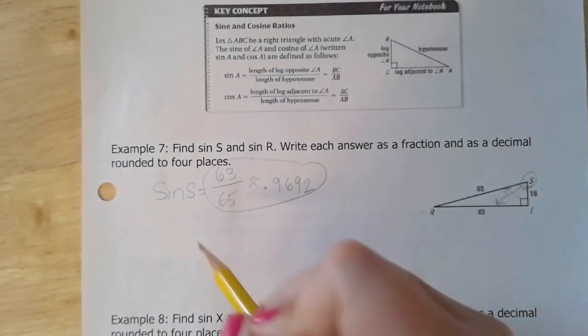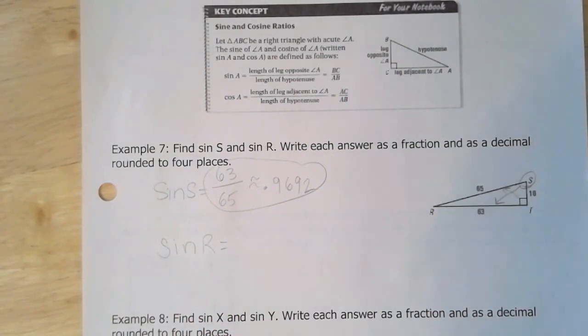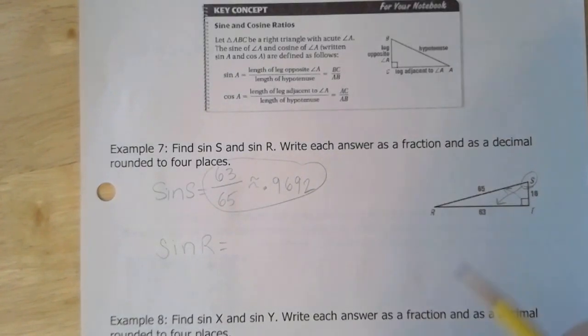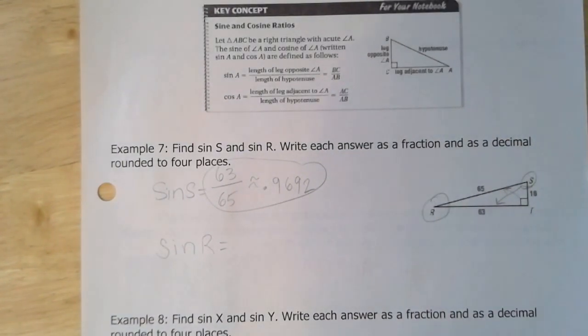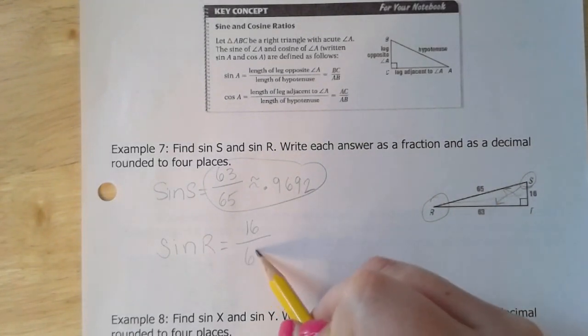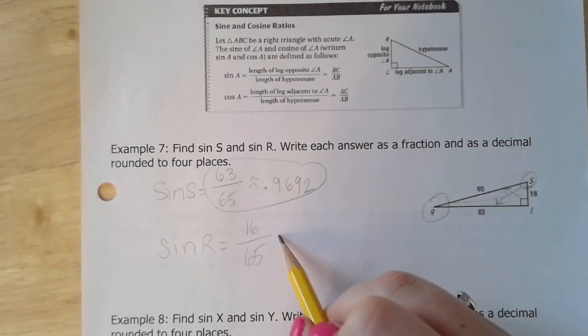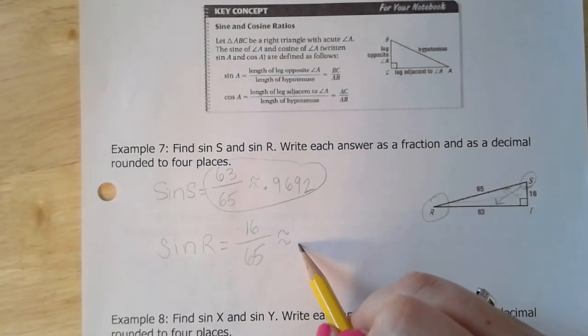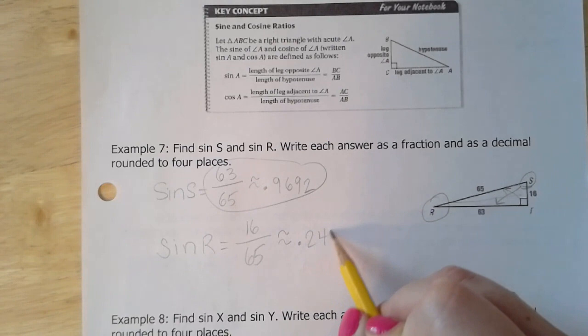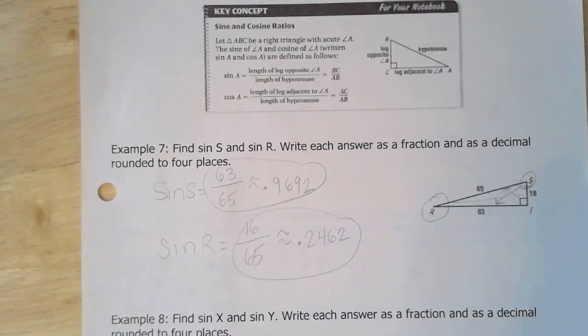That's the answer. It also asks you to do sine of R. So let's look at angle R. My opposite, what's across, is 16 over hypotenuse 65. 16 over 65, you cannot simplify. Put it in your calculator. It is approximately 0.2462. That's our final answer.